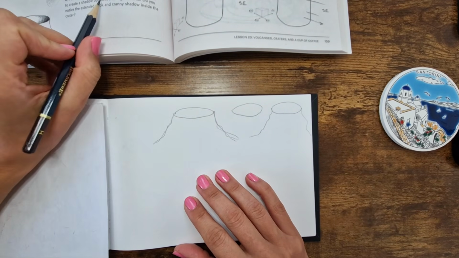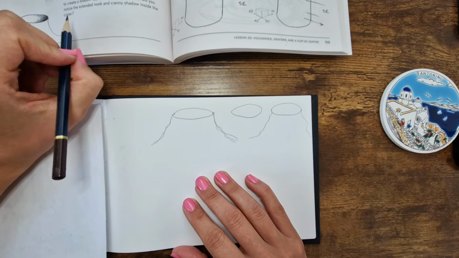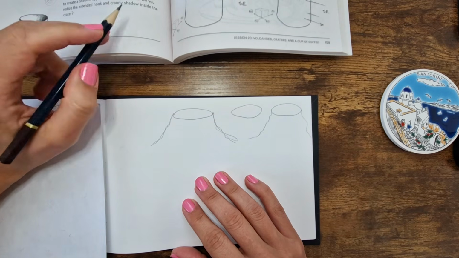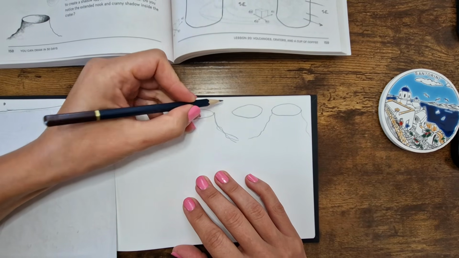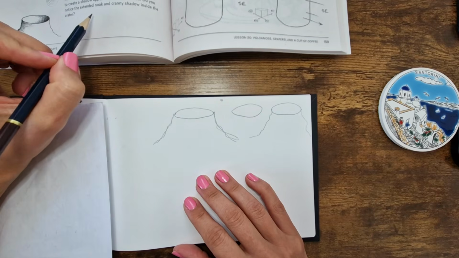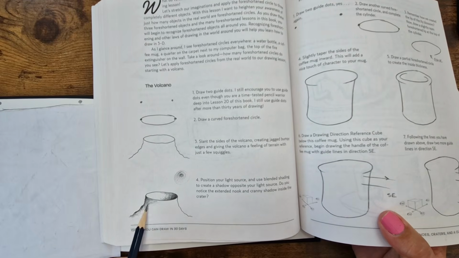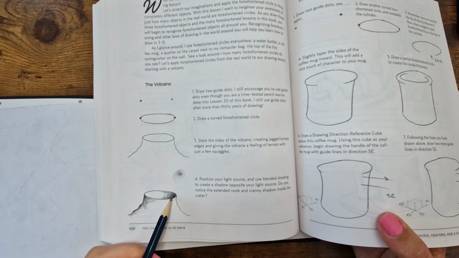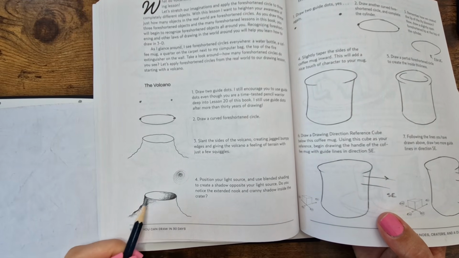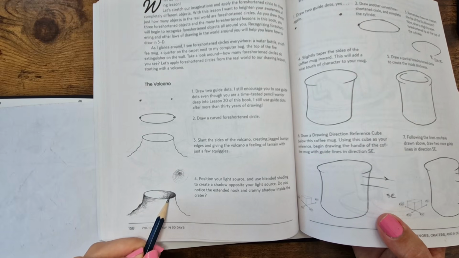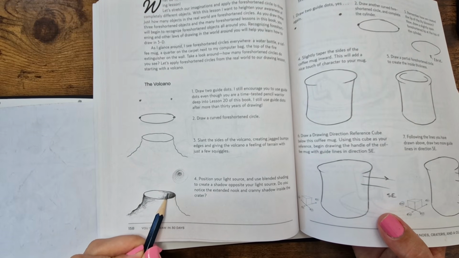And then position your light source and use blended shading to create a shadow opposite your light source. Do you notice the extended nook and cranny shadow inside the crater? So what he is saying is, over here, do you notice the extended nook and cranny inside the crater?